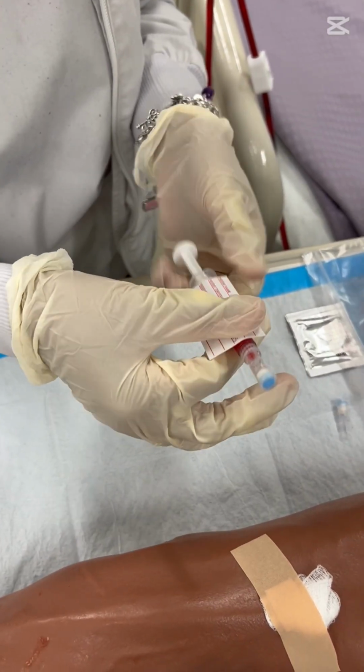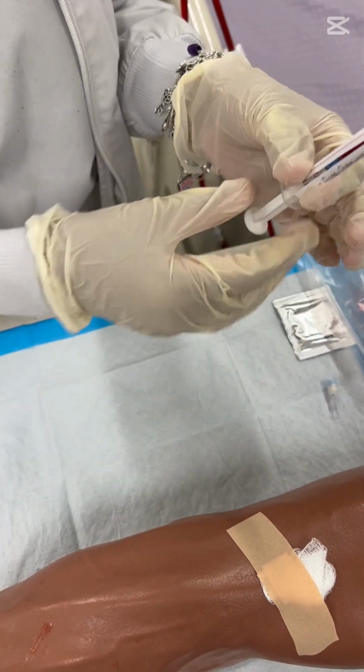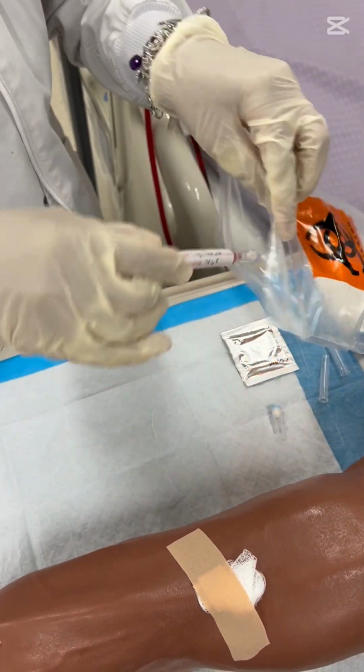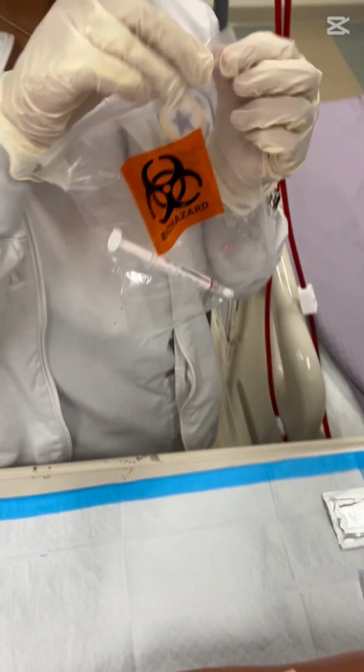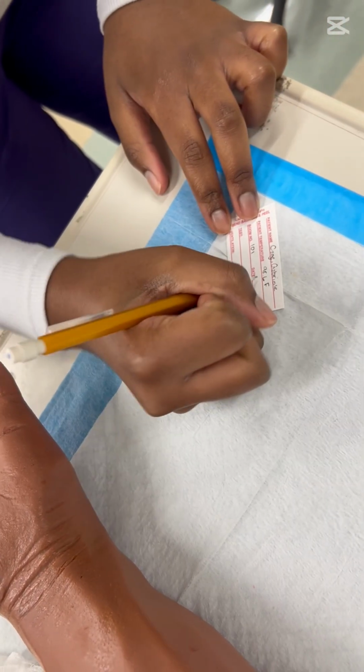Some general tips or things to know when doing this is that you do not want to use a tourniquet because this can lead to an excessive risk of bleeding, also a hematoma, or even a thrombus or an embolism. You also want to make sure that you push out any air bubbles from the syringe.